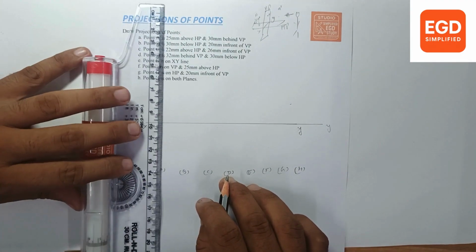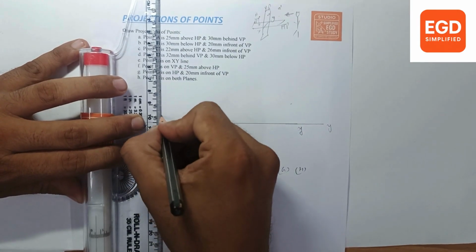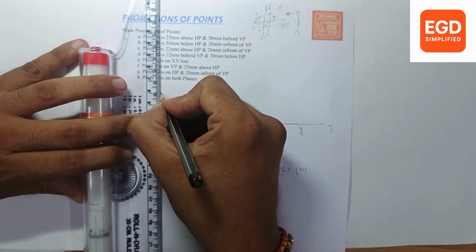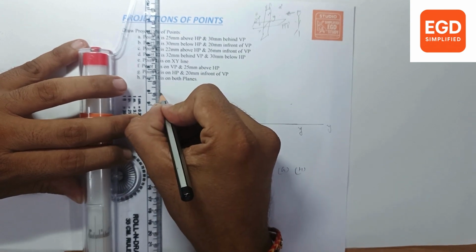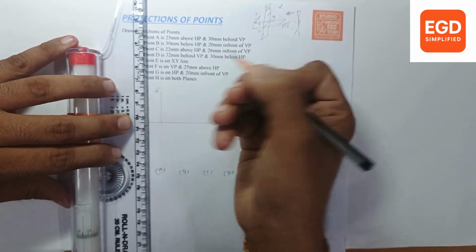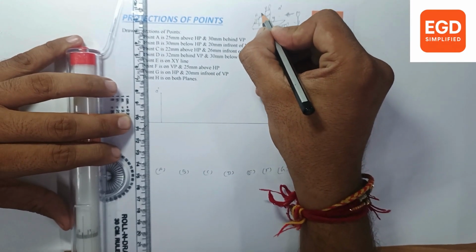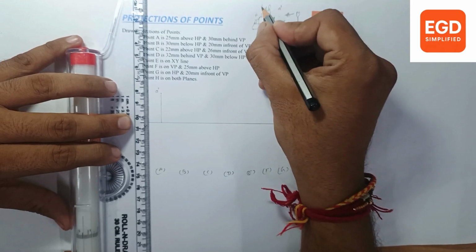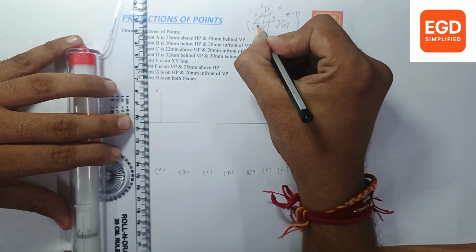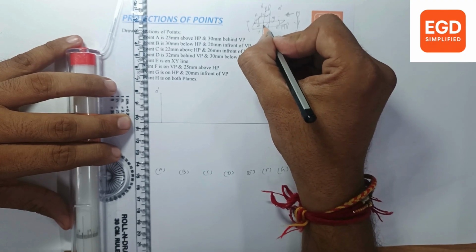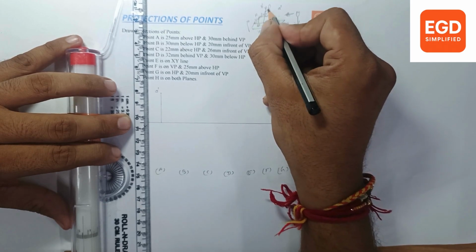So we have to plot 25 mm. This will be our A dash point. Then 30 mm behind VP. This distance will be 30 mm. When we see from the top, we will see 30 mm here. We will rotate this horizontal plane 90 degrees, so we plot 30 mm here. That 30 mm will rotate and go above the XY line.